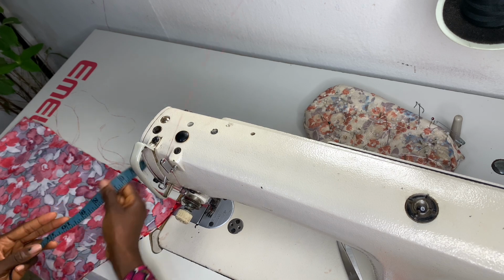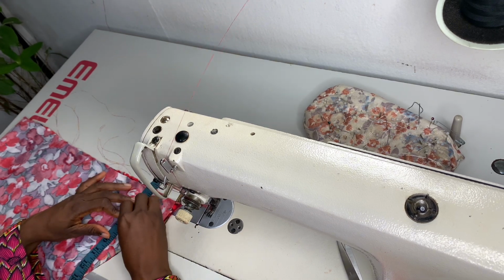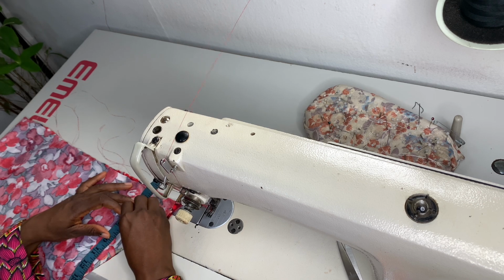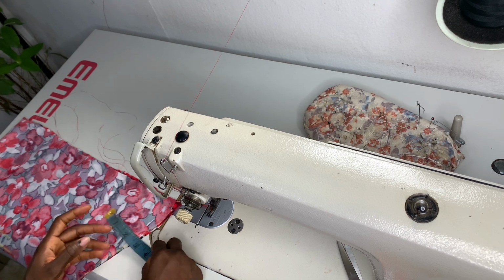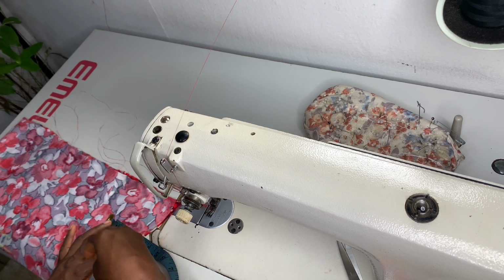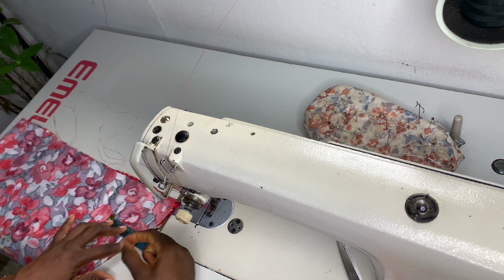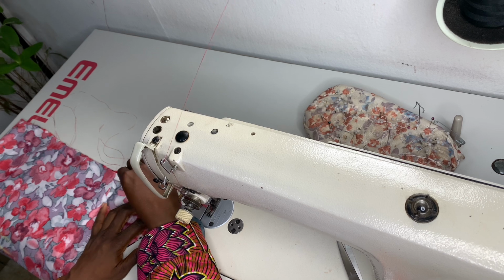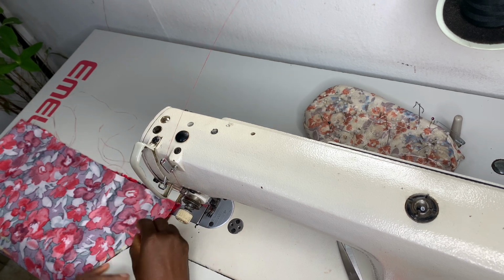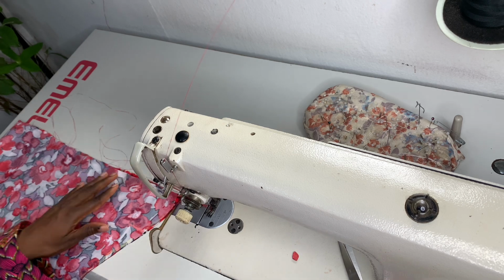Okay, so at this point I realized I did not mark out my armhole curve here on my tube piece that I just cut out. So I'm just doing that now. I'm marking out 3 inches at the down part and 3 inches at the top. So I'll just curve it like so, and then I'm going to cut it out, because I'm going to be joining that front piece to my sleeve. You know my sleeve has an armhole, so that should also have an armhole. So that's what I'm doing right now.